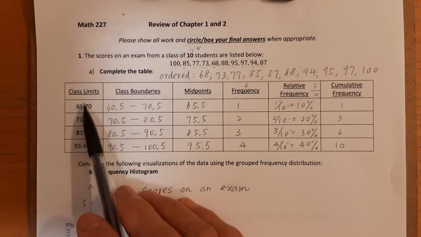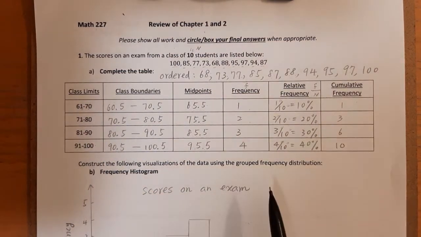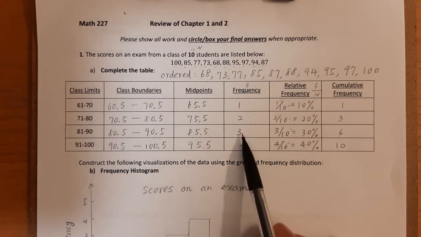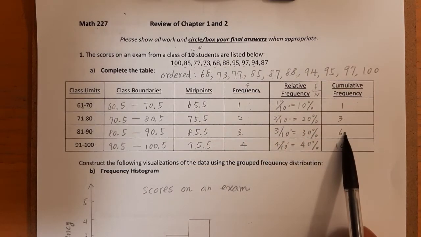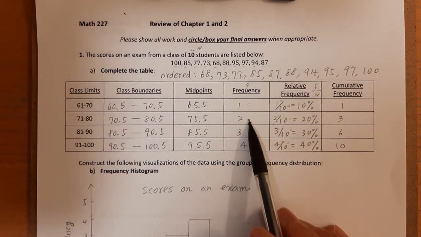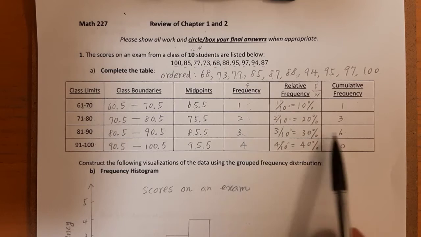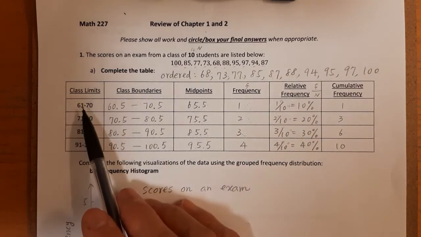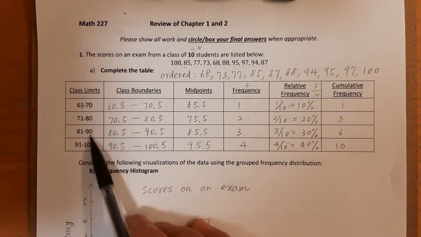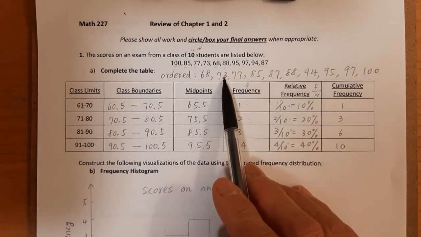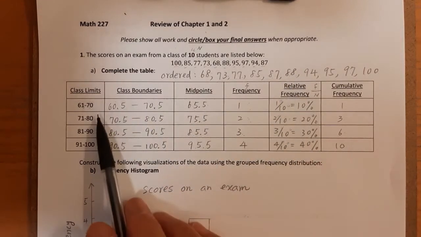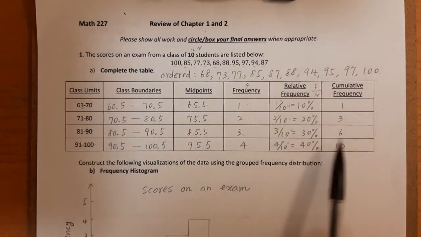So it's from 61 to 90. The 3 add together, so it's 3 add 3 more, get 6. Or you do 1 add 2 add 3 also. Added together is the scores from 61 to 80 to 90. So like 1, 2, 3, 4, 5, 6. Those 6 scores are between 61 and 90.